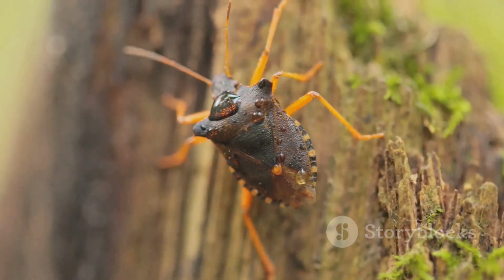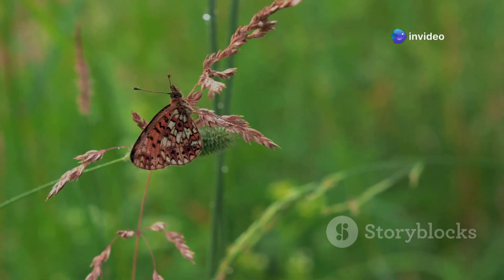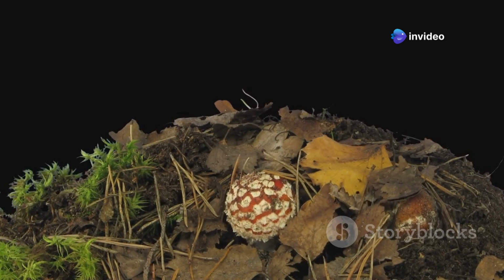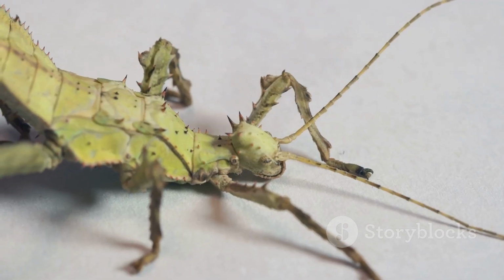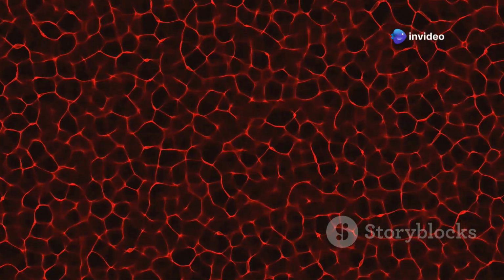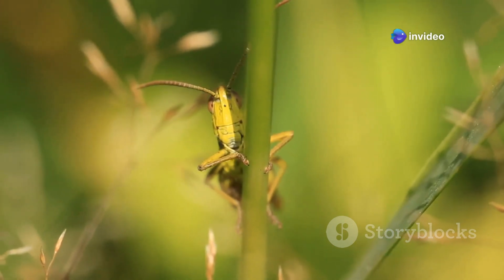Section 7. The Importance of Adaptation, Mutations and Survival. Mutations play a crucial role in the process of evolution. Evolution is the gradual change in the characteristics of a species over many generations. Mutations provide the raw material for evolution. When a mutation occurs, it creates a new variation of a gene. This new variation might be harmful, beneficial, or neutral, depending on the environment.